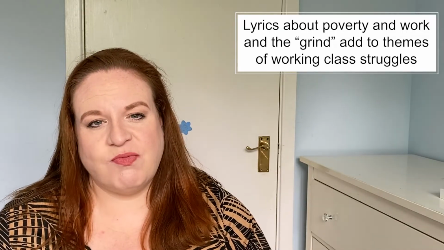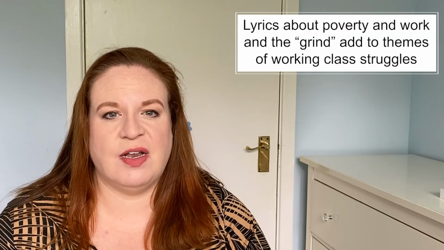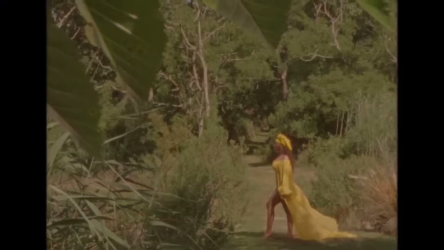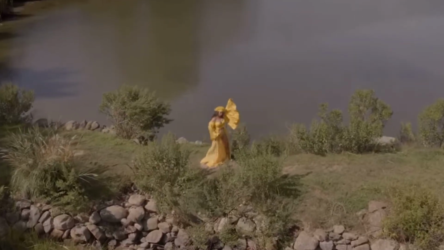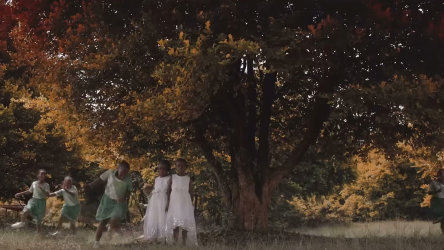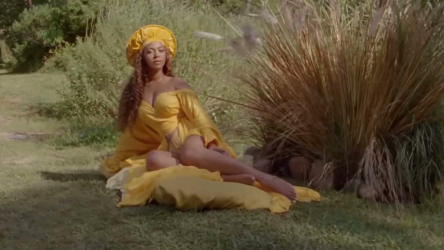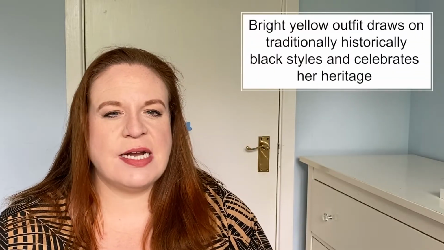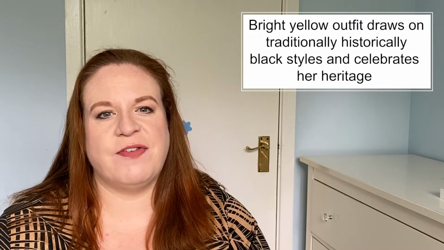And again, perhaps that's relating to class and the working class having to work very hard for their lives. We have another montage here of Beyoncé, very visual shots, family in a garden. So Beyoncé's in this kind of yellow dress. It's very African in style, and it's kind of celebrating culture and heritage. And Beyoncé is known for including some of this culture within her videos, so this will be familiar to a lot of her fans.